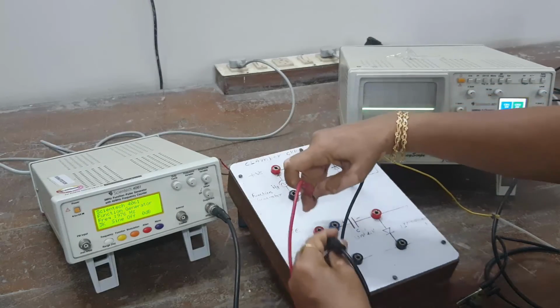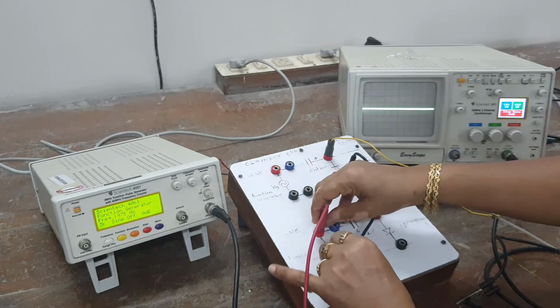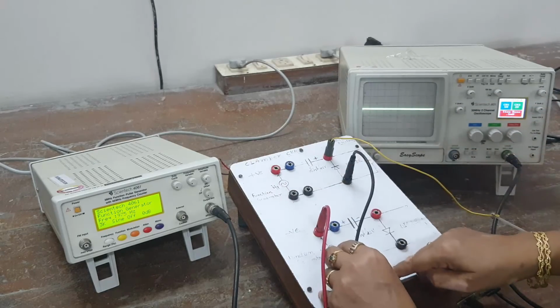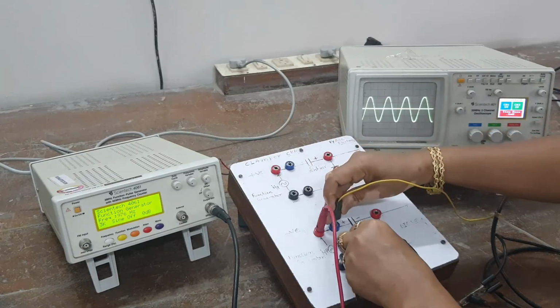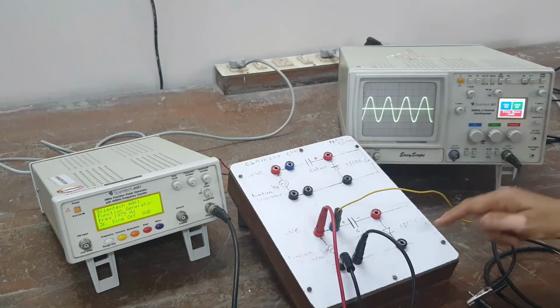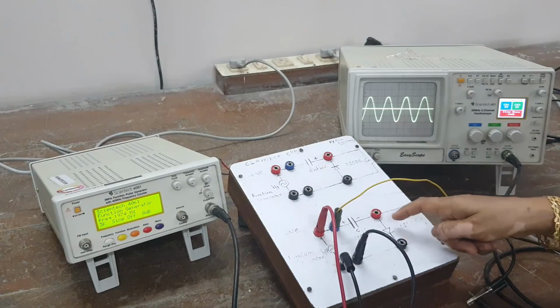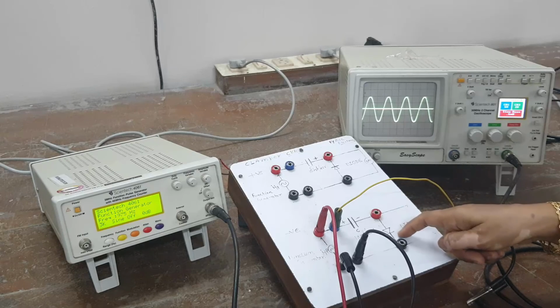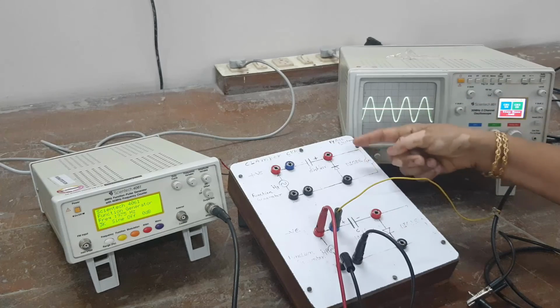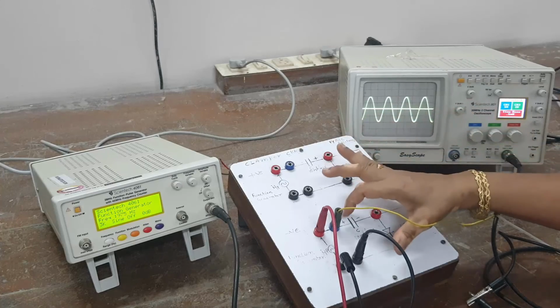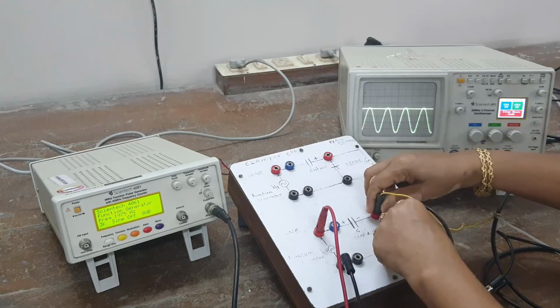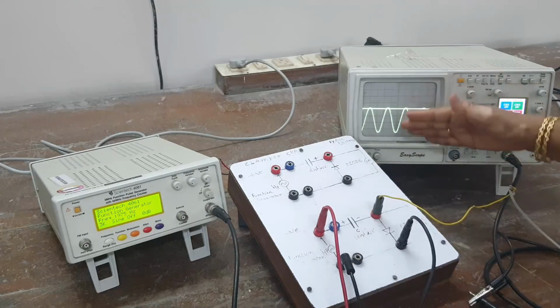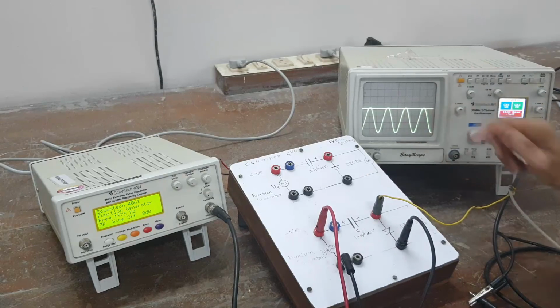You just give the same input signal to the input of the negative clamper. Here, the only change is the change of the polarity of the diode. The polarity of the diode is reversed. The upper portion is positive and the lower portion is negative, while on the other one it was the reverse. Now again the same input we are giving to the input of this negative clamper. Let us see the output. It will be clamped downwards. So it has clamped downwards. You can see on the CRO screen. That's all. Thank you.